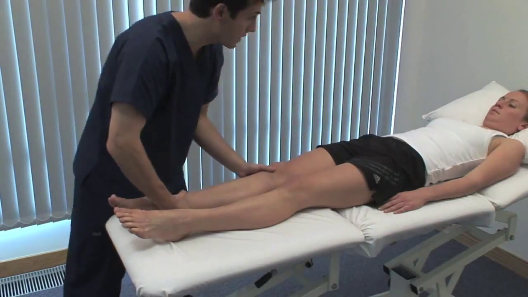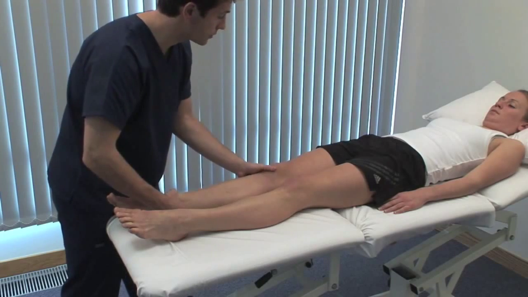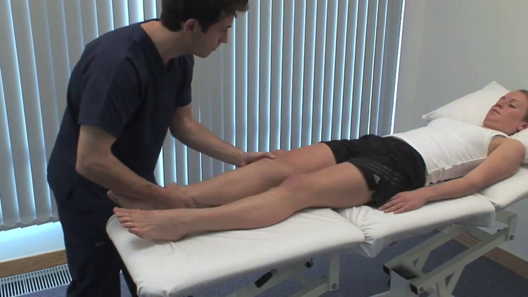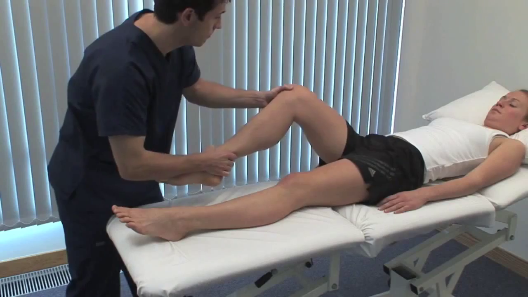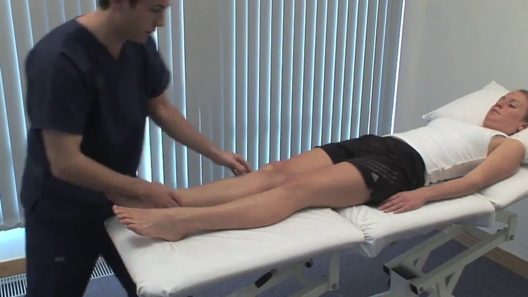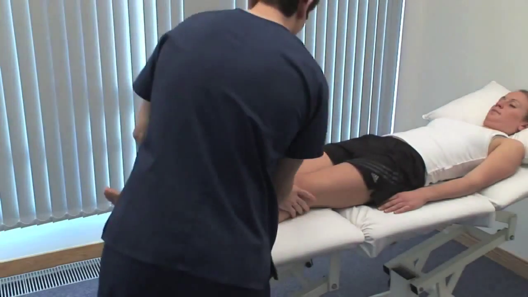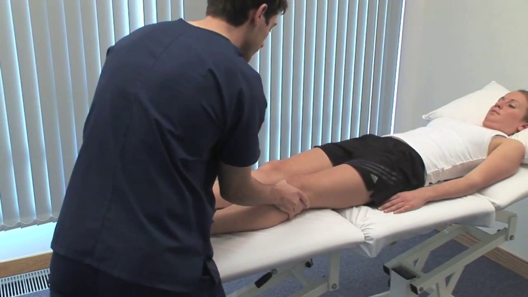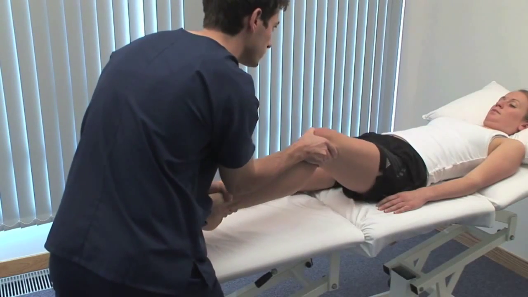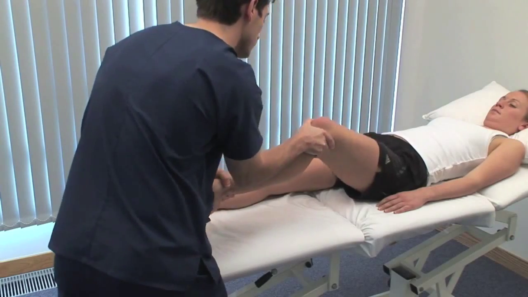Okay, I'm now just going to bend your leg up. Let me know if it's uncomfortable. For the patellar apprehension test, start with the knee extended and press the patella laterally, then slowly flex the knee. Discomfort, apprehension, or active resistance suggests previous patellar dislocation or instability.